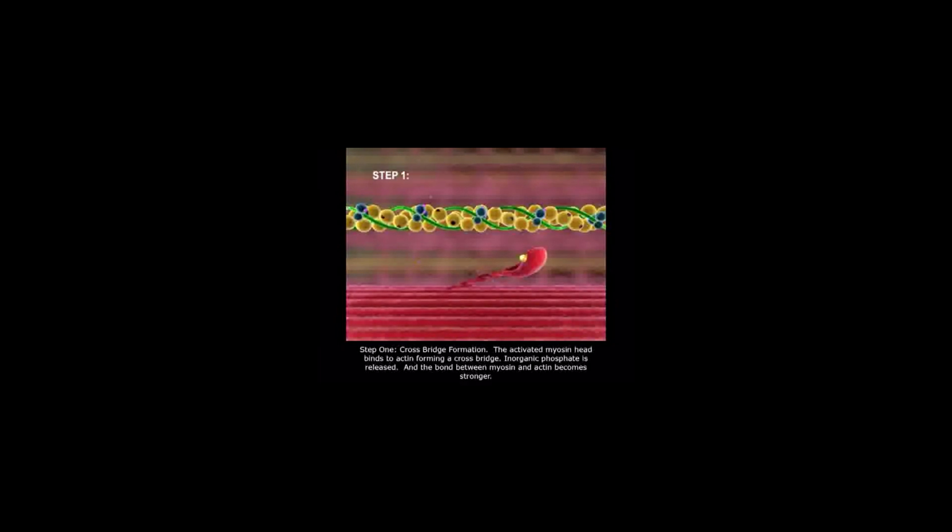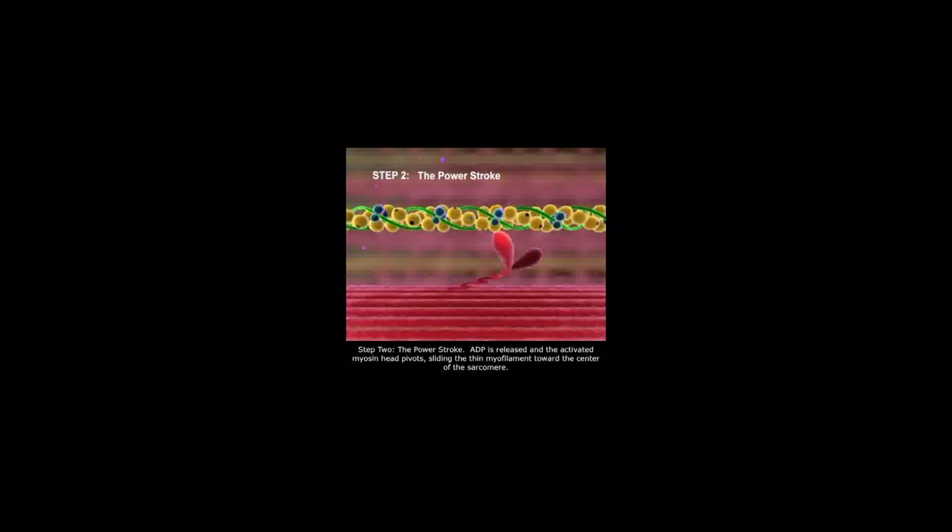Step 1. Crossbridge formation. The activated myosin head binds to actin, forming a crossbridge. Inorganic phosphate is released, and the bond between myosin and actin becomes stronger. Step 2. The power stroke. ADP is released and the activated myosin head pivots, sliding the thin myofilament toward the center of the sarcomere.